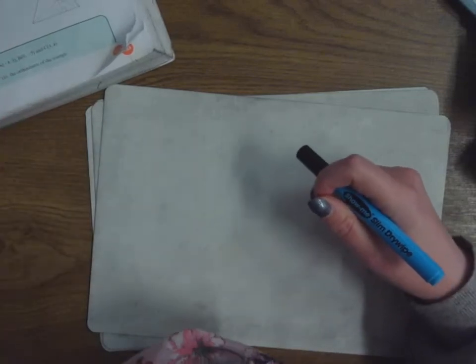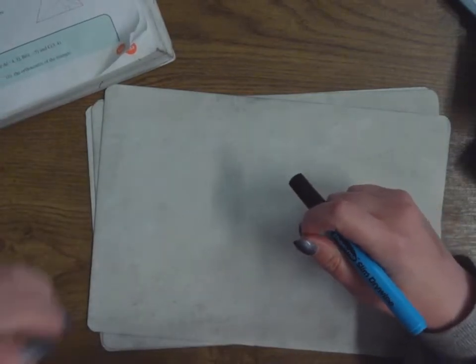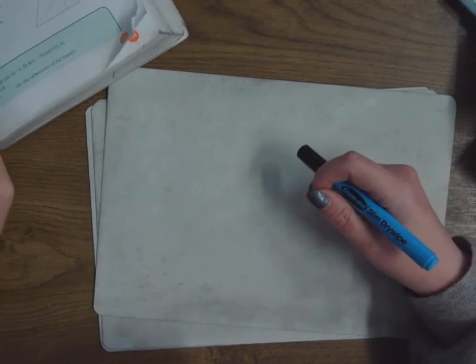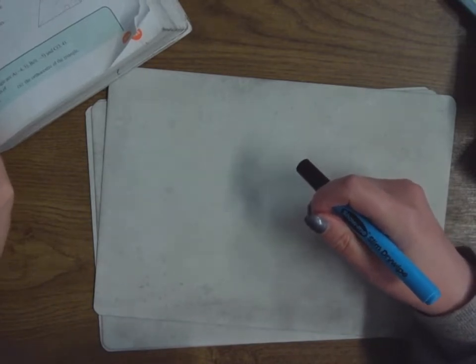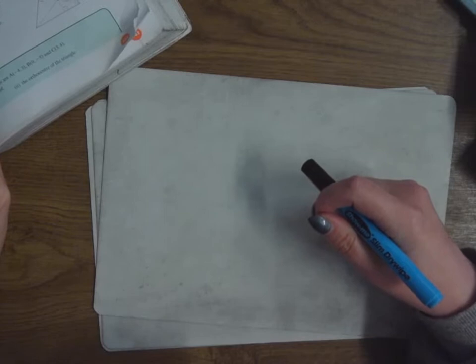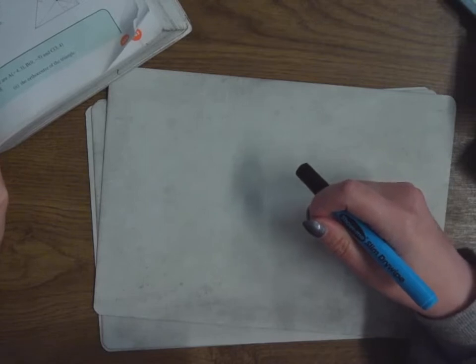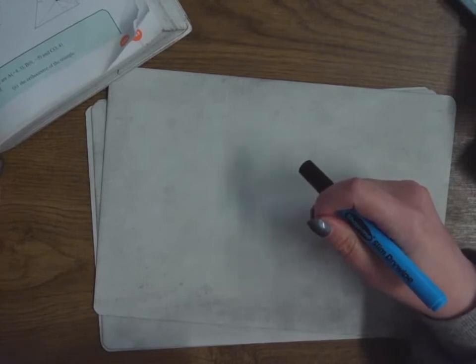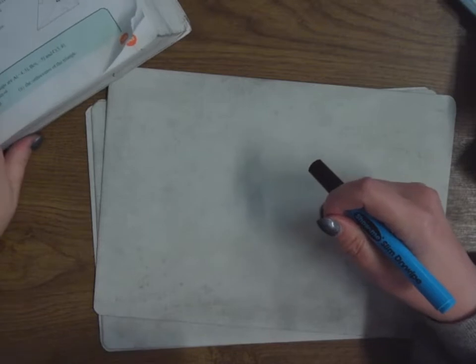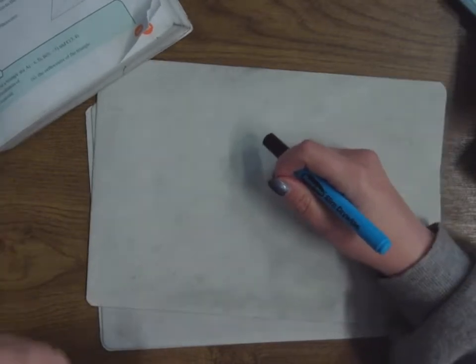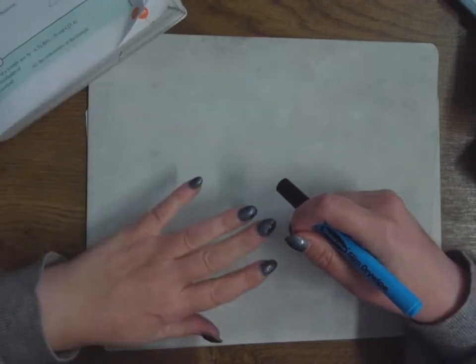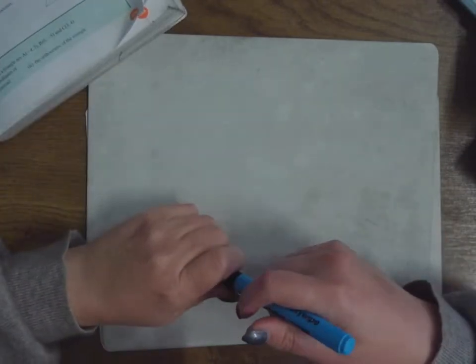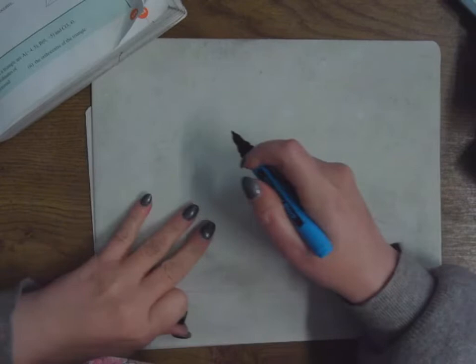Homework on dividing a line segment in a given ratio. I gave you the even ones, was it? It was on page 158. Was it 2, 4, 6, 8 I gave you? Anyone need number 2? Anyone need number 4? Anyone need number 6? Yeah, number 6.